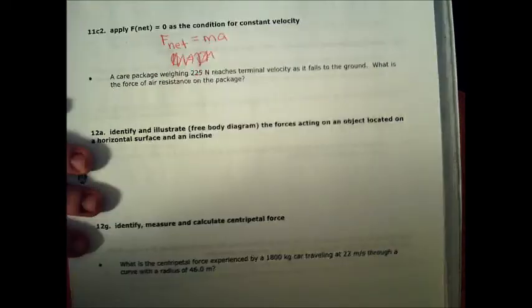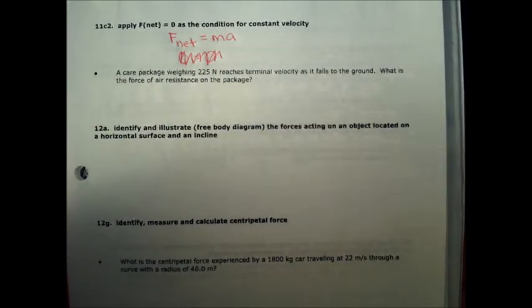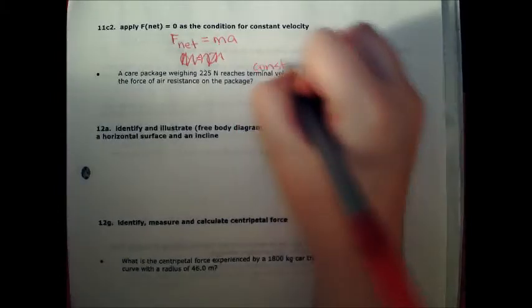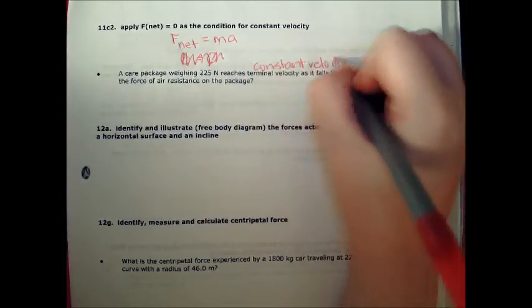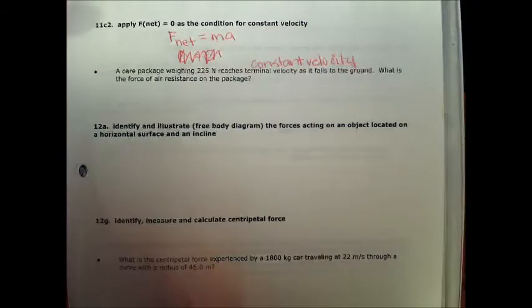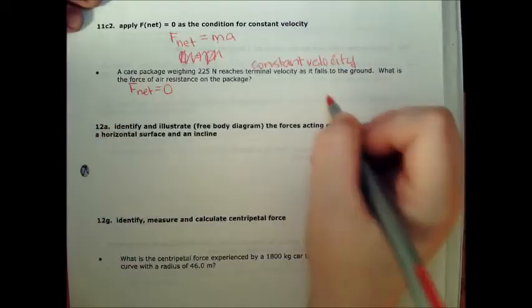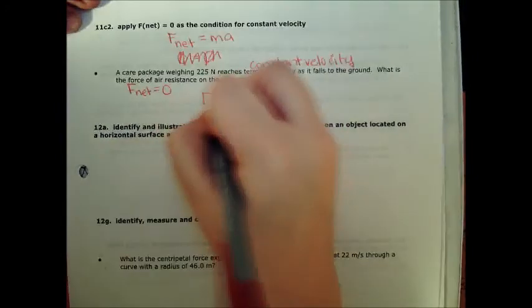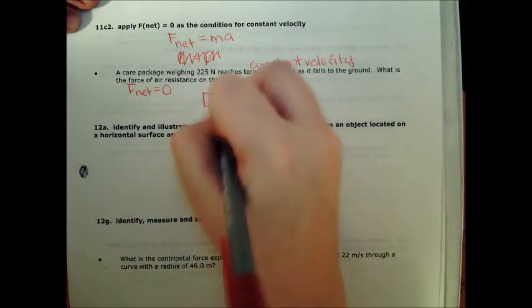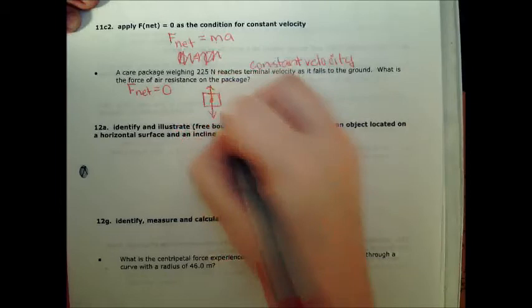A care package weighing 225 newtons reaches terminal velocity as it falls to the ground. What is the force of air resistance on the package? Now, terminal velocity means constant velocity. That's kind of important. So at constant velocity, we know that F net is zero, which means all the forces must be balancing out. If we were to draw a free body diagram, there's only two forces acting on the object.